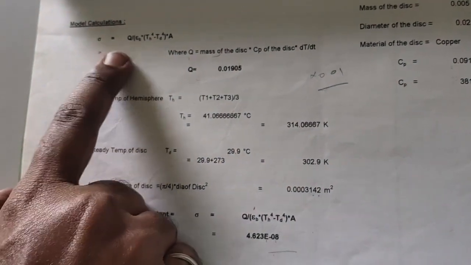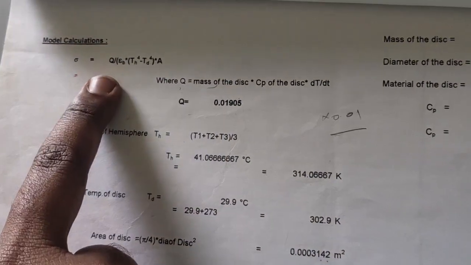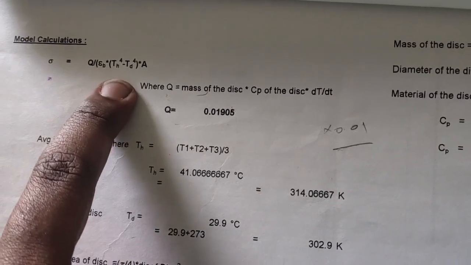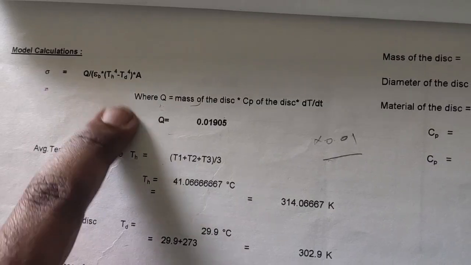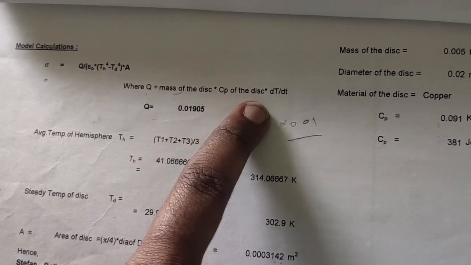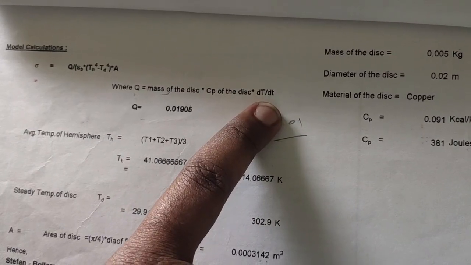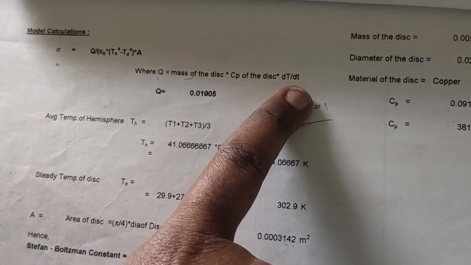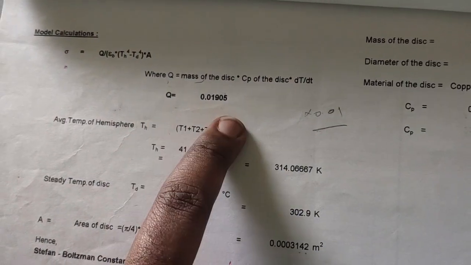How to do the calculations for this experiment: you have to determine the Stefan Boltzmann constant, denoted by sigma. Its formula is Q divided by epsilon B into (TH power 4 minus TD power 4) into A. Here Q is the mass of the disk into Cp of the disk into dT by dt, which is simply Q equal to m Cp into the change in temperature. By using this formula you can determine the value of Q.